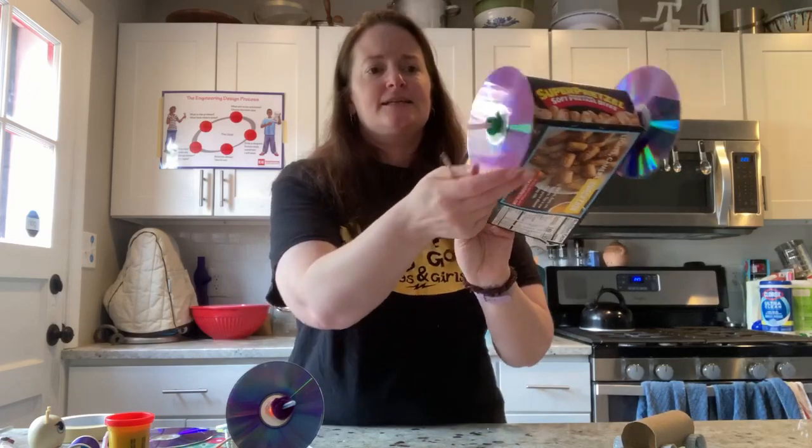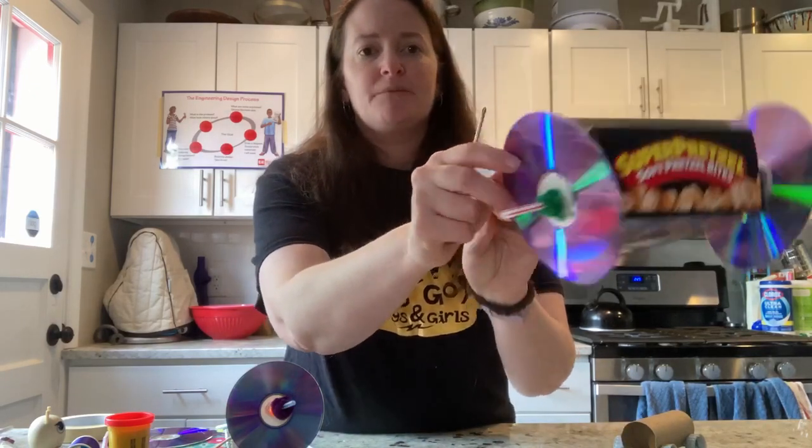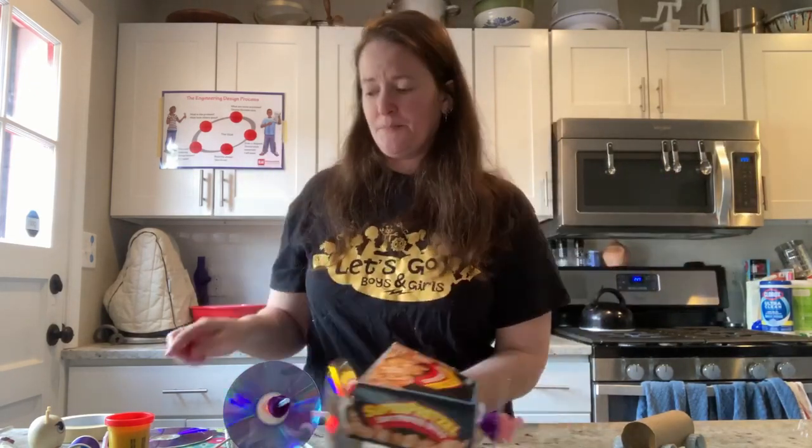So then you need to figure out, how am I going to connect these? So again, I connected these with some pipe cleaners on either side to hold them up. So we've asked, we've imagined, we've planned, we've created. Well, now I need to test my creation. So I'm going to test this little guy that I've already made. So I want to see, does he go?